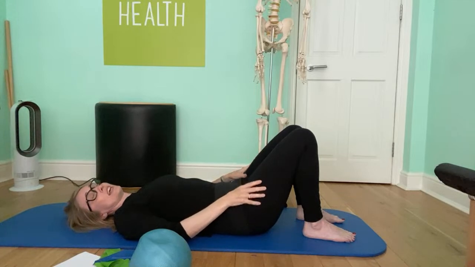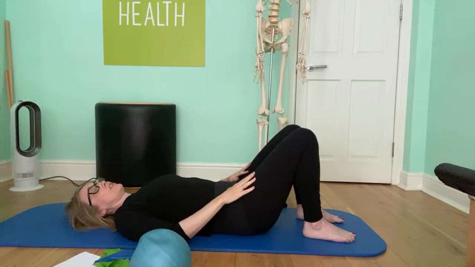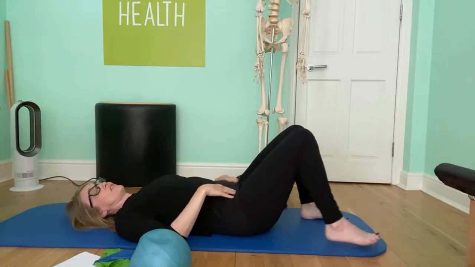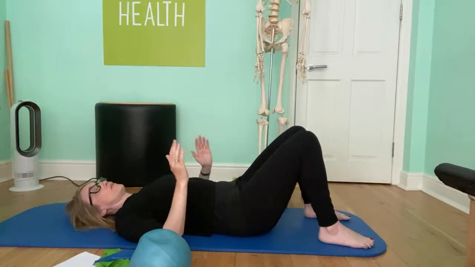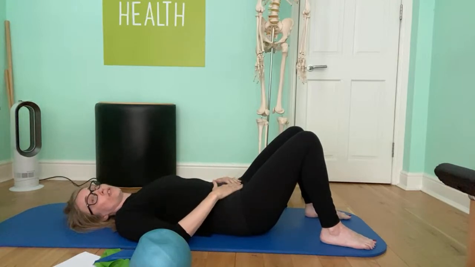Notice if you've got any tension around the front of your hips, which you might have. If you need to walk your feet further away from you, that might help switch them off. That's okay too. If you need to take them wider, whatever works for you. Try and find a place where everything is soft.